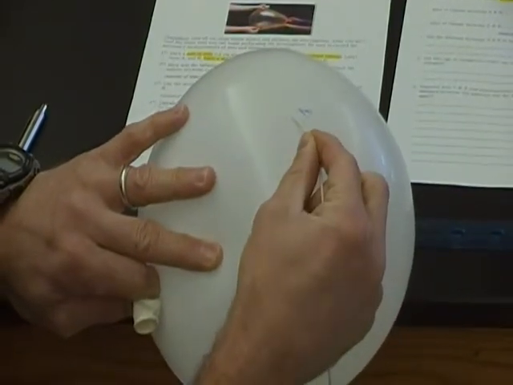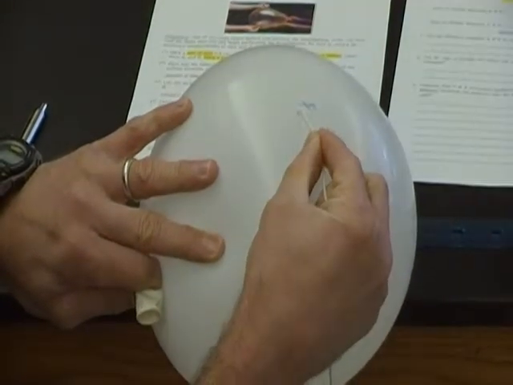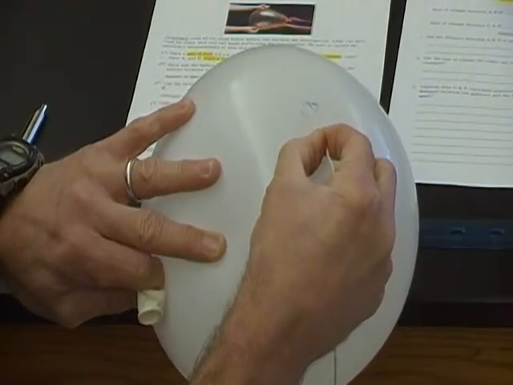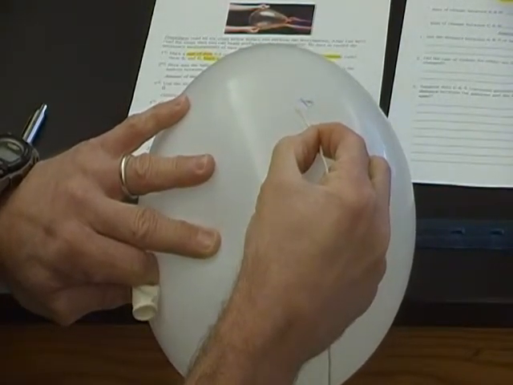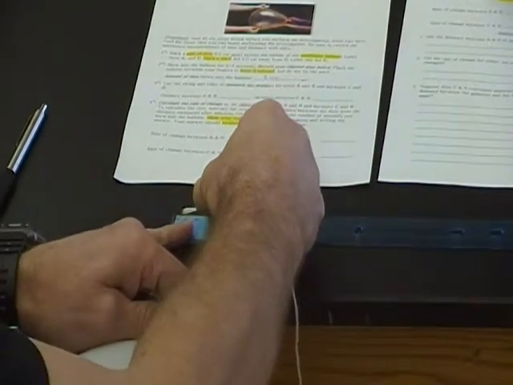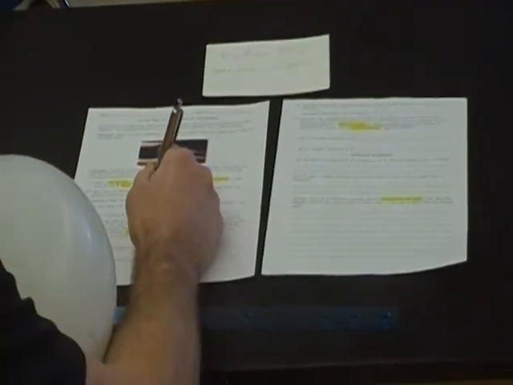I'm going to put the string on A, and I'm going to use my fingernail to mark where B is. The end of the string is A, my fingernail is B. I will then come down here and measure. I'm not going to give you the measurement because I want you to come up with the measurement on your own. So we're going to put X centimeters as the distance between A and B.